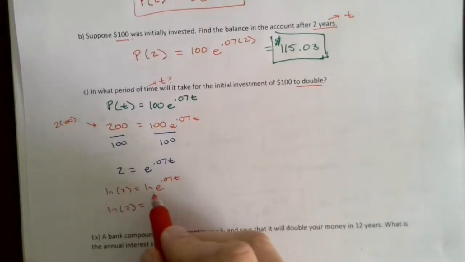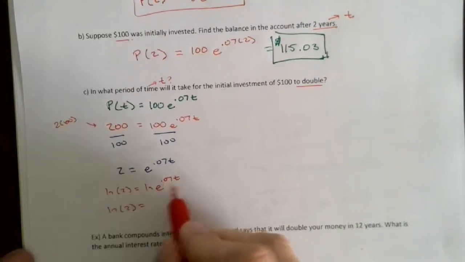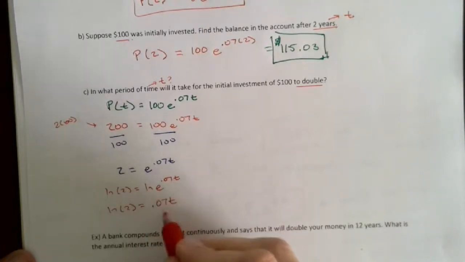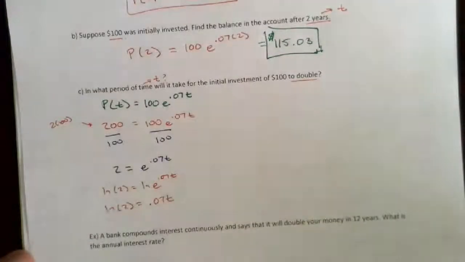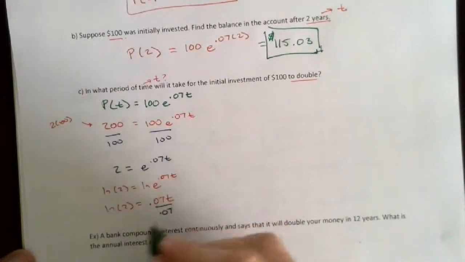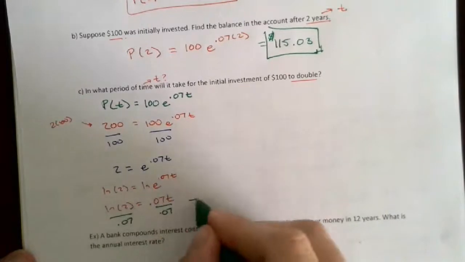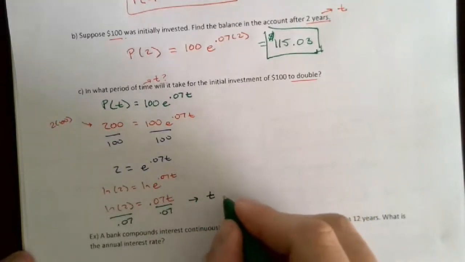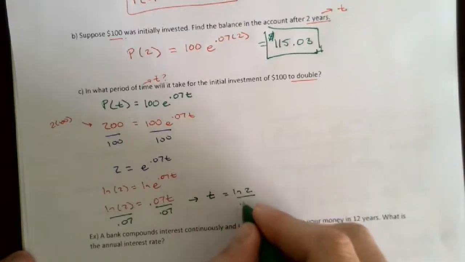Remember the bases match here. So natural log is base e. You have the log of an exponential, which is base e. When the bases match, you just take the exponent. So we have just 0.07t. So natural log of e to a power is just the power. And to solve this, we divide by 0.07, so we end up with t equal to ln of 2 over 0.07.